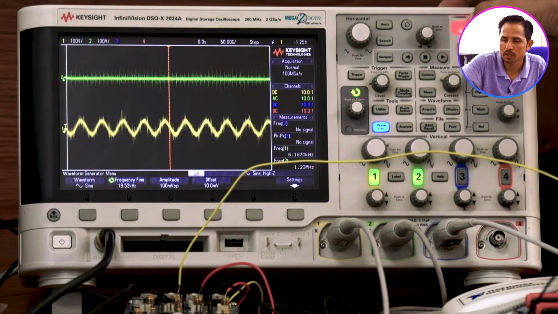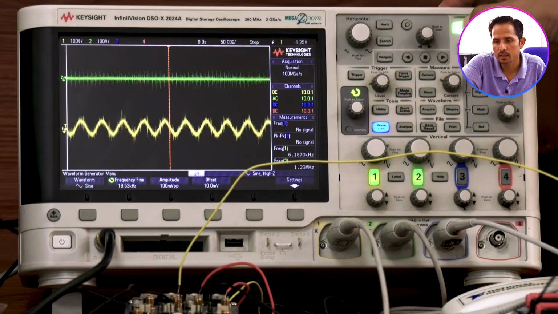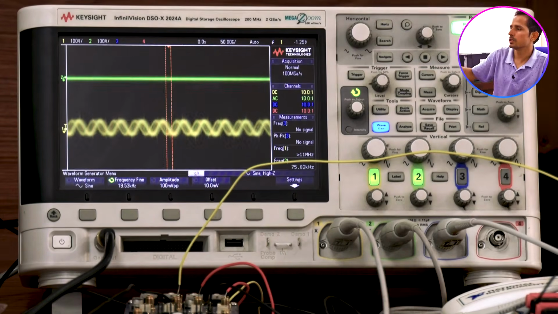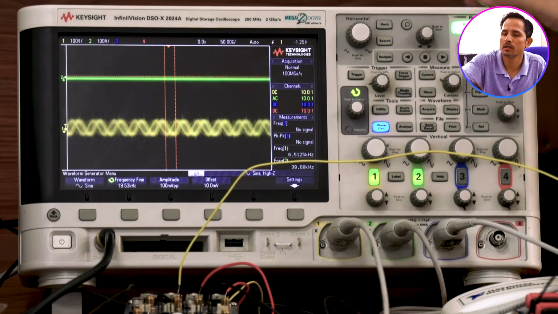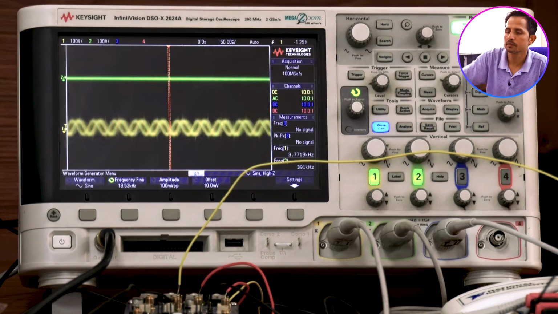So the input signal was a sine along with some DC component, and the moving averager has been able to detect or extract the DC component from the input signal.